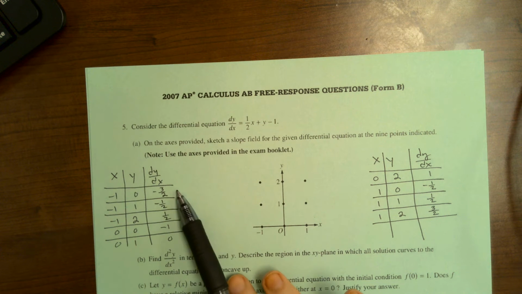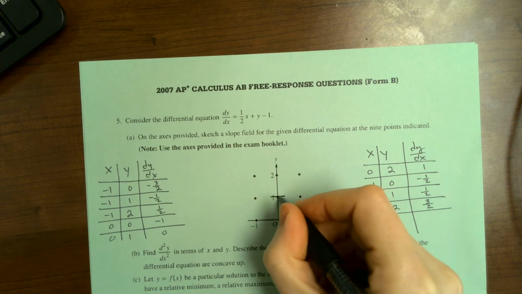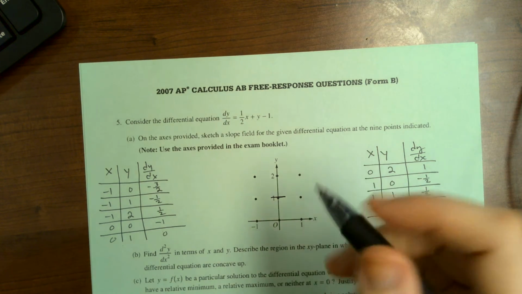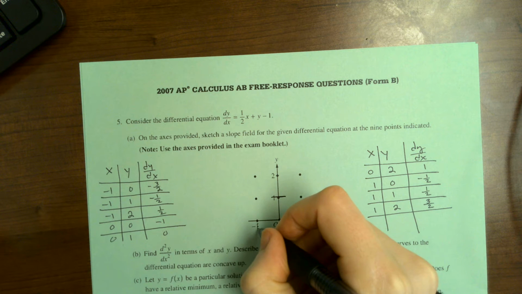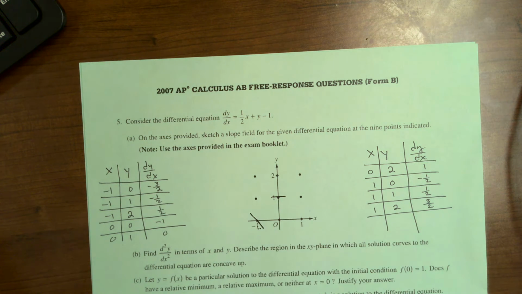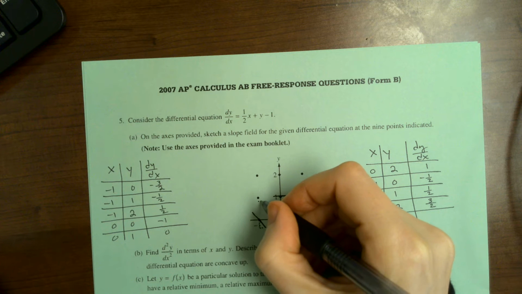clear. So at 0, 1, I've got a slope of 0. At -1, 0, I've got a slope of -3/2. Looks like 3/2 is going to be my steepest slope. So at -1, 0, I want to be going down 3, right 2, kind of. That would be about 3/2, I guess. And then for -1, 1, I want to go down 1, right 2.